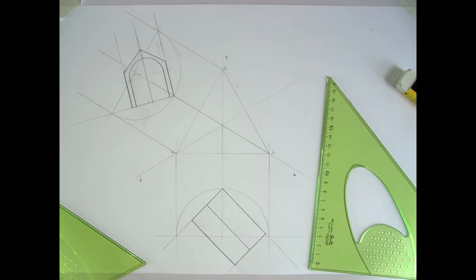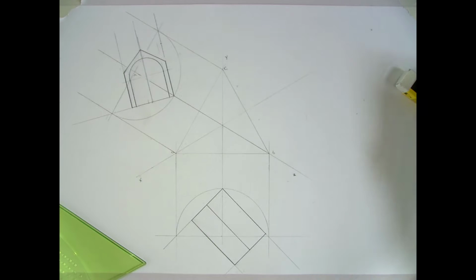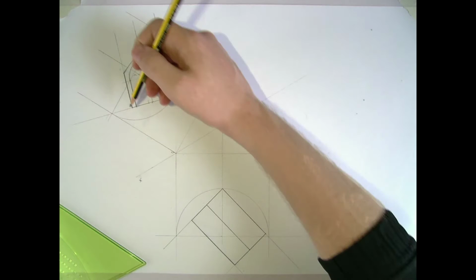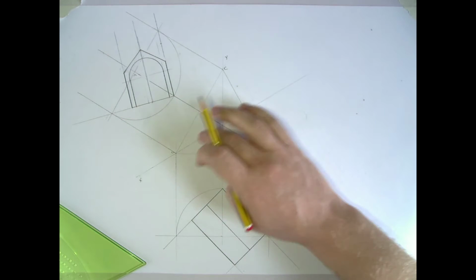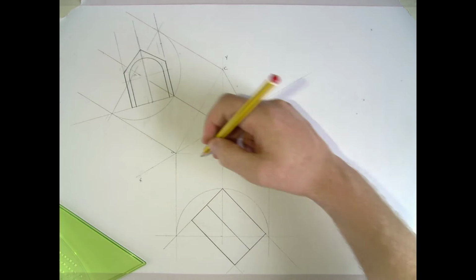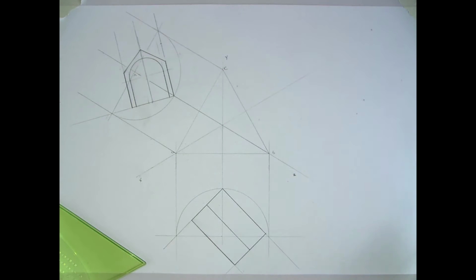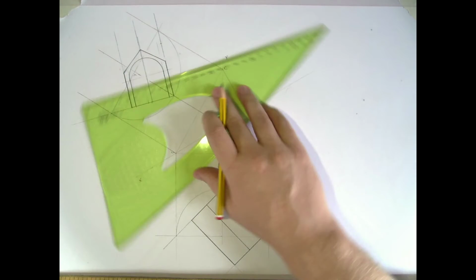So now we're going to have a look at part C, drawing the axonometric projection of the sides and roof of the kennel. So for this, we're going to take points from our elevation and our plan, locate them here in the axonometric axis, and that will give us the position for our object. For this, we don't need the 45-degree sector anymore. We're just going to be using the 60-30 one.